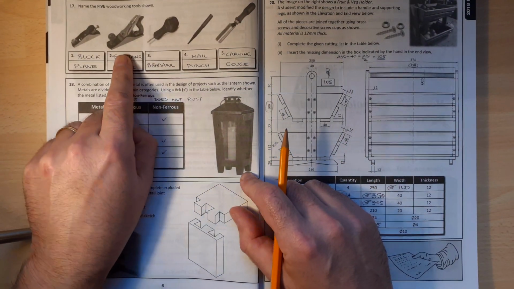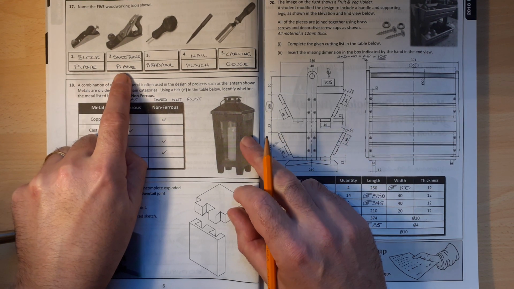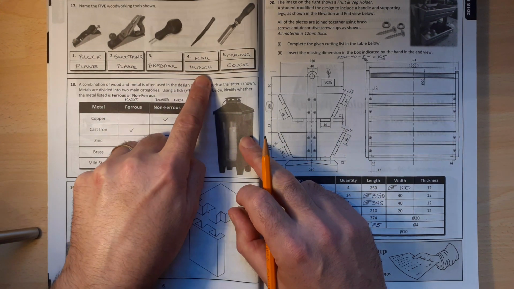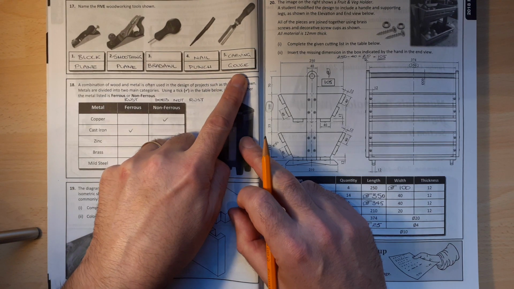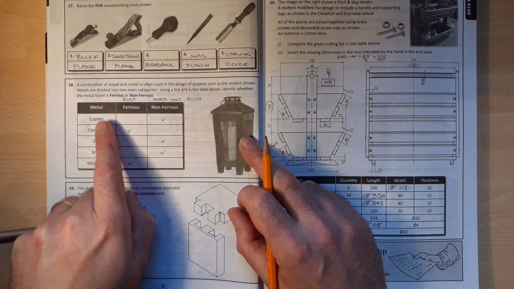Question 17, name the 5 woodworking tools shown. 1 is a block plane, 2 is a smoothing plane, 3 is a bradawl, 4 is a nail punch, 5 is a carving gouge, or it could be also called a wood turning gouge.